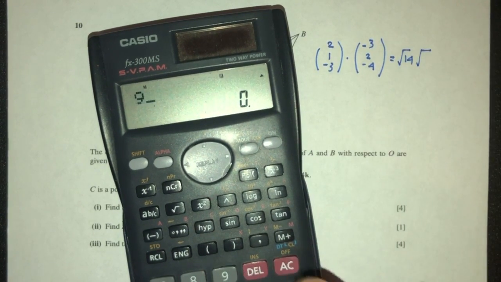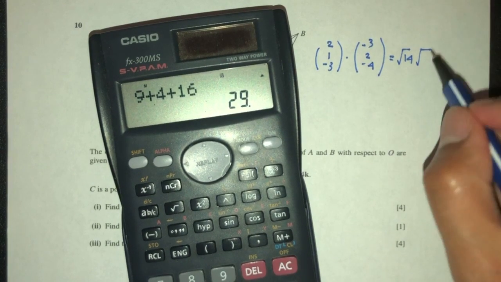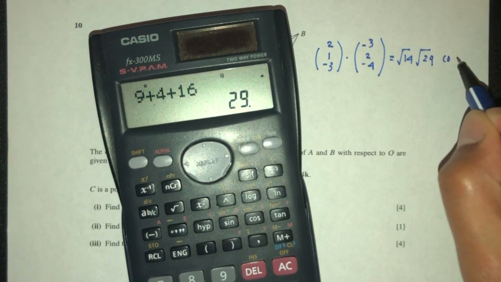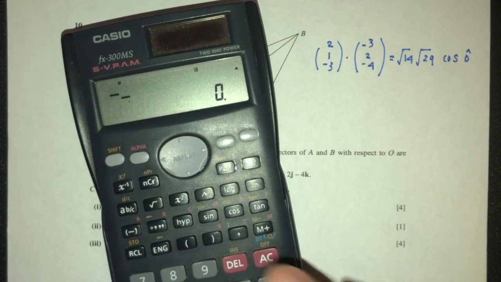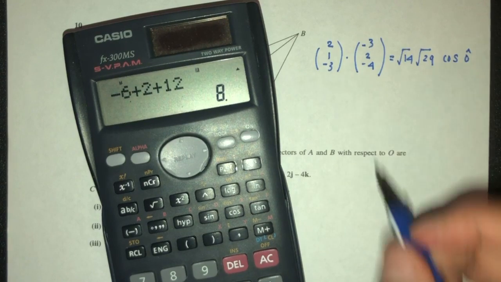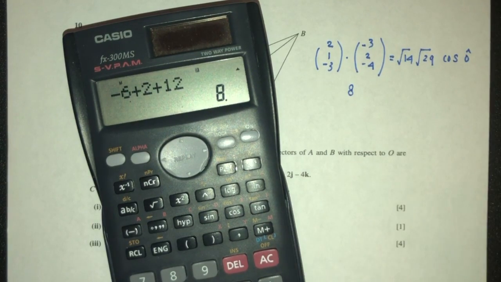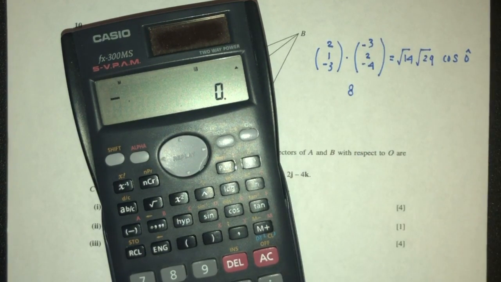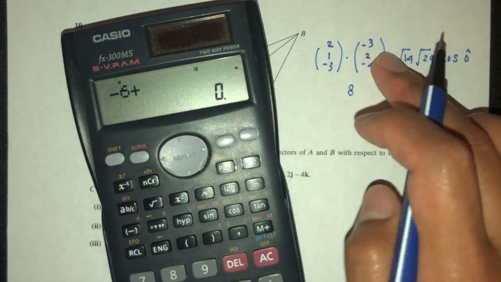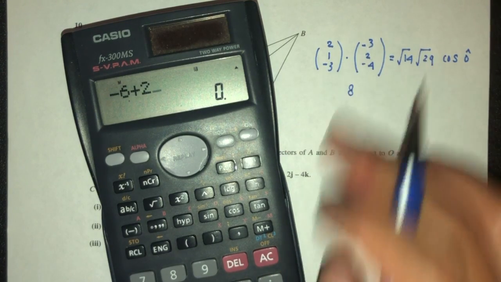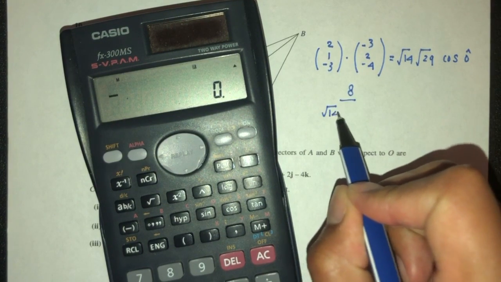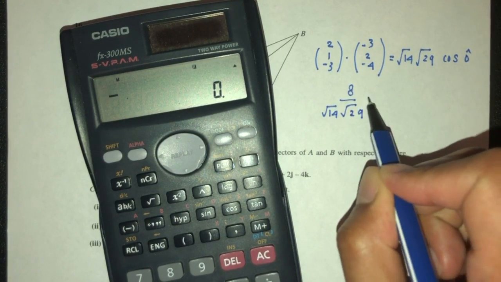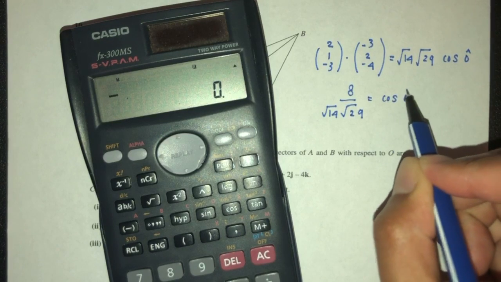And this one, 9 plus 4 plus 16. Cos of the angle, 0. Solve. That should be minus 6 plus 2 plus 12. That should be 8, because dot product is pretty easy. 2 times minus 3 should be minus 6, plus 1 times 2 is 2, plus 12. Divide by root of 14 and root of 29, which should be cos of θ.